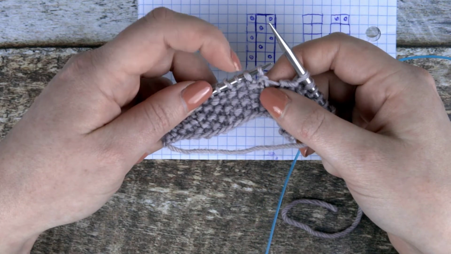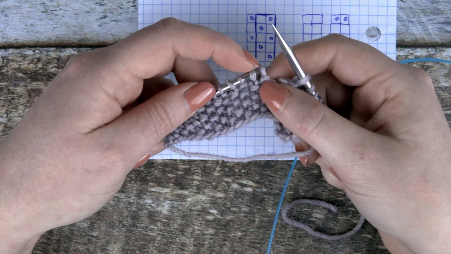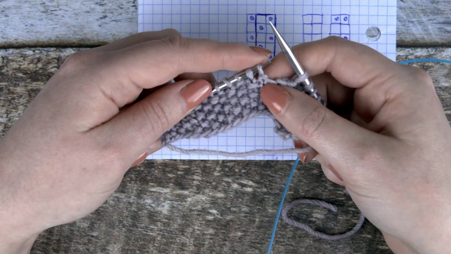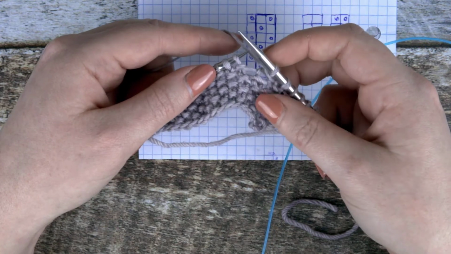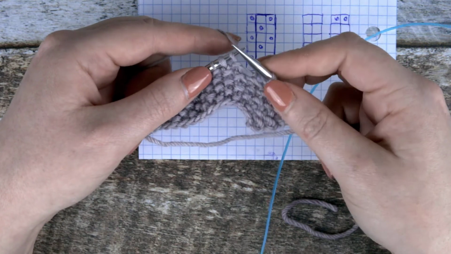When I see a purl on my needles, which is indicated by having the top of the stitch below it in the front of the work, or facing you, I know that I can knit into that stitch because I'm knitting into the purls and purling into the knits.